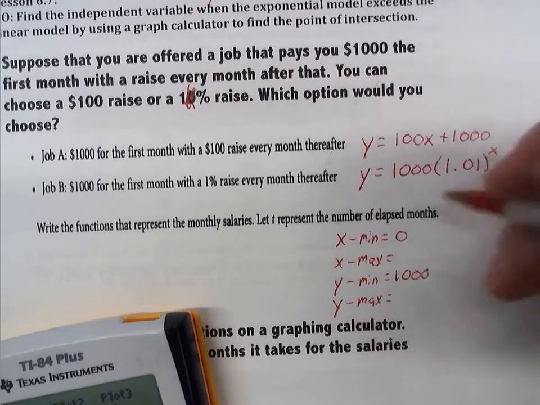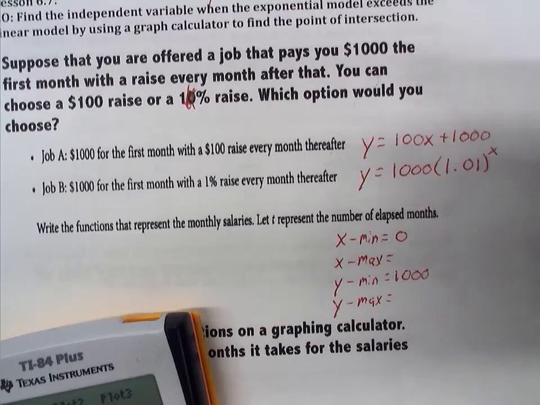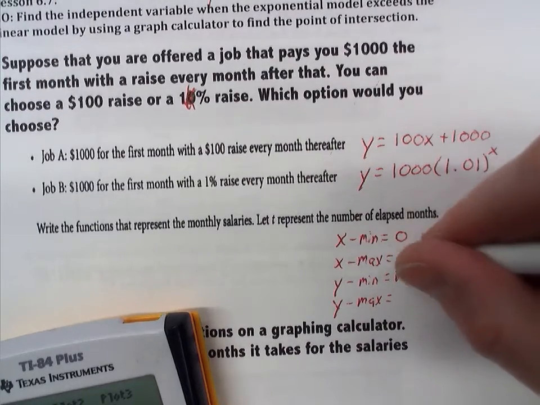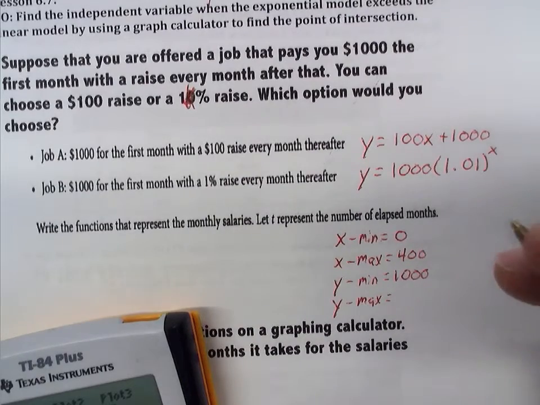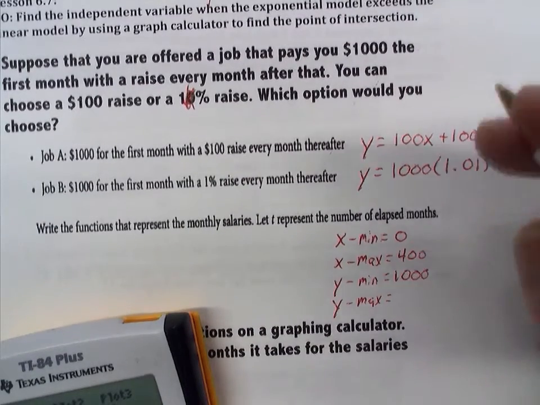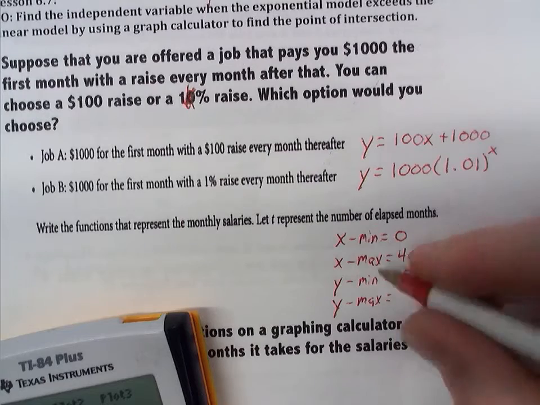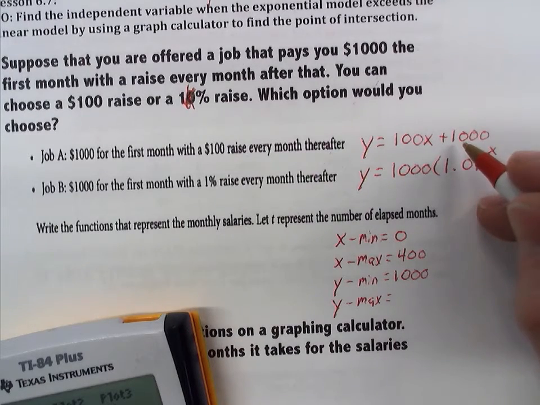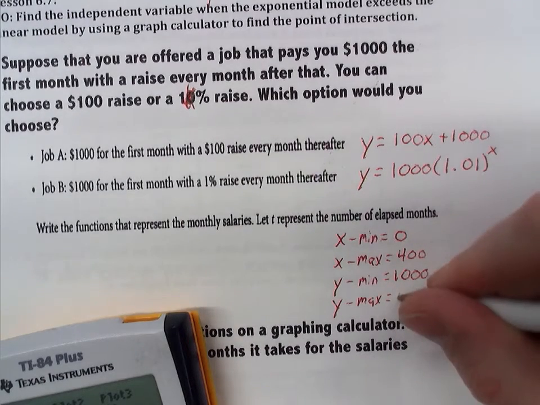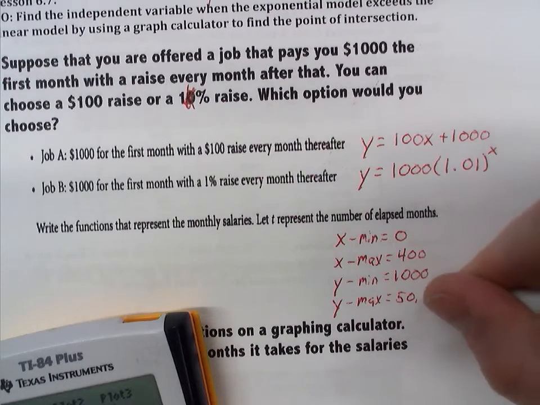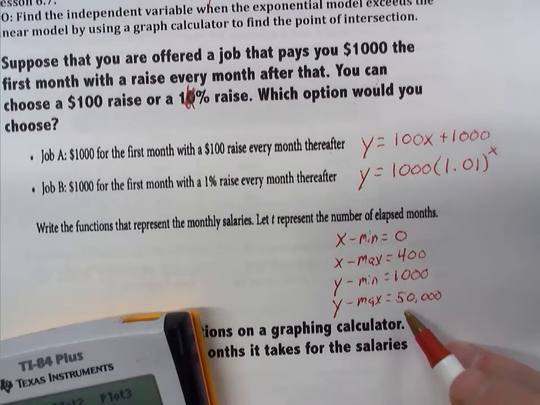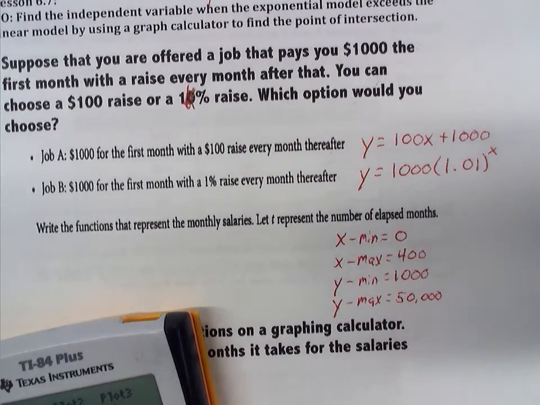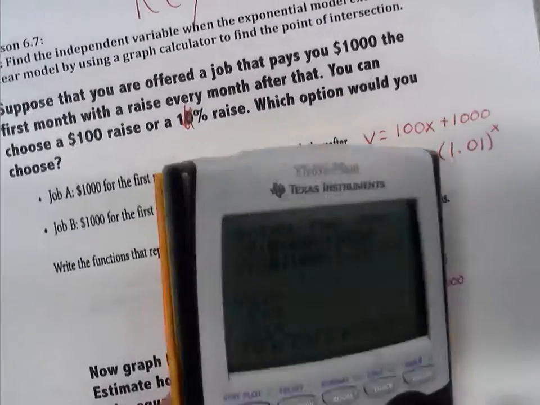Now, as far as the x maximum, this is where it gets difficult. I kind of already have a good idea of where this is going to go, partially because I've already done this, so I'm going to call the x maximum 400. But you could go higher, you could go 500, 1,000. Just depends on how accurate you want the graph to be. And then the y maximum, well, we're starting out with a salary of 1,000, so I'll go up to 50,000 just for now. You could try 10,000. You could try 25,000. But when you go to graph, if those don't work, go back and try it again.